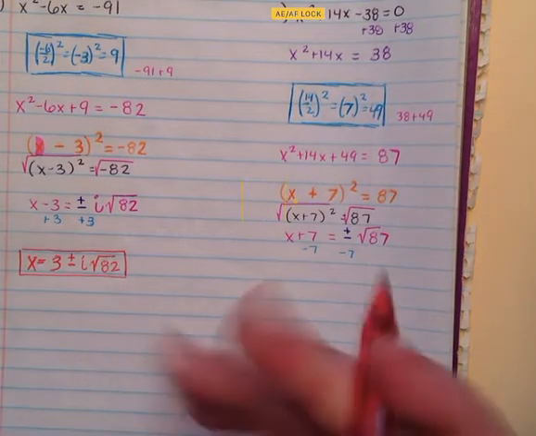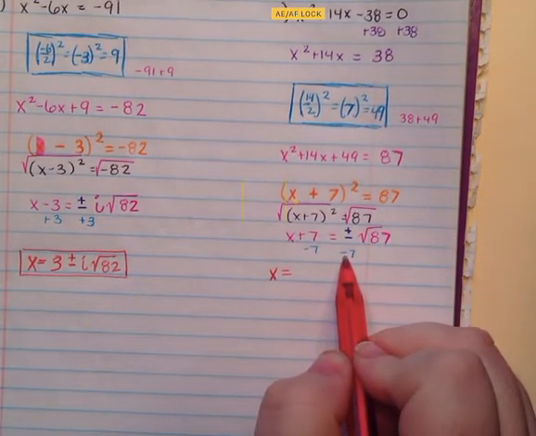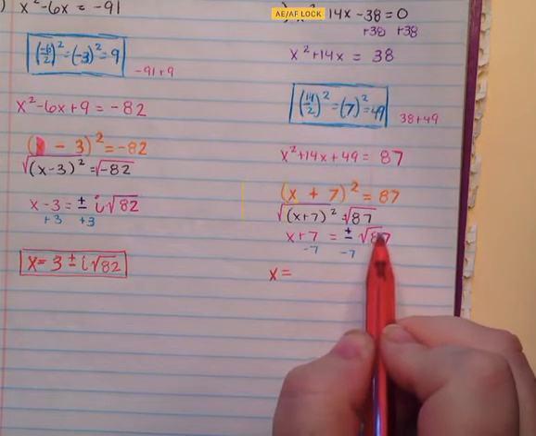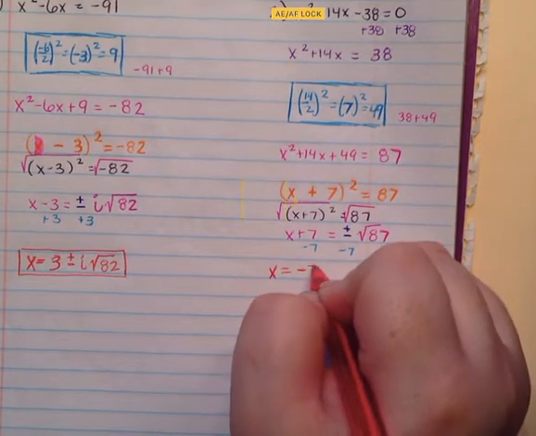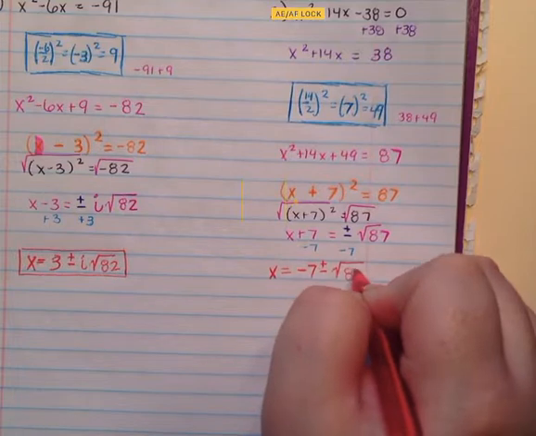So we'll end up with x equals. Now we'll have that negative 7. That real rational number should always come first. Square root of 87 is irrational, so I'm going to keep the negative 7 in front. Negative 7 plus or minus the square root of 87.